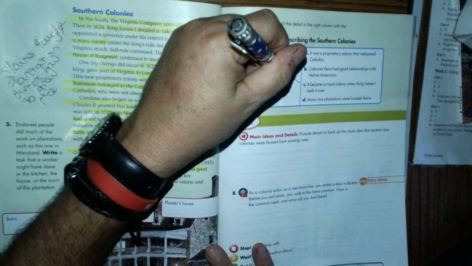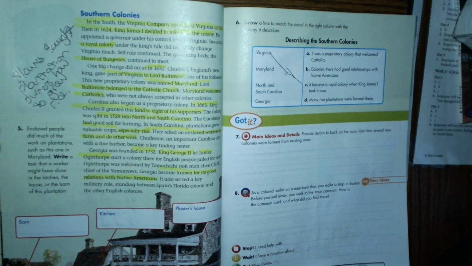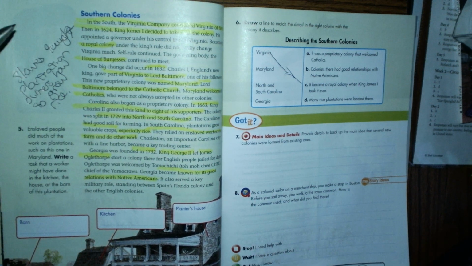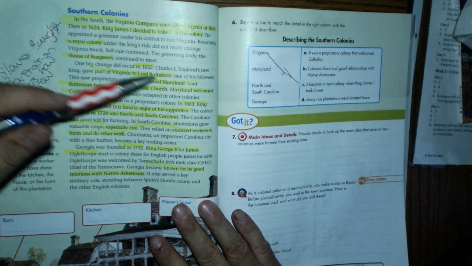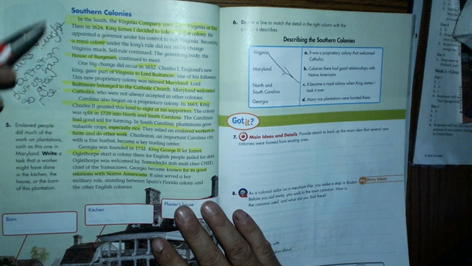See, guys, I went back to the text. I didn't get sick. Of course, I can't connect my lines. I didn't pass out. I didn't vomit. If you go back to the text and look for the answer, you will survive. Maryland. Okay, here we got Maryland right there. I'll highlight it. Oh, there's the Catholic Church. Oh my gosh, look what's happened when you go back to the text. You can find the answers. It was a proprietary colony that welcomed Catholics.